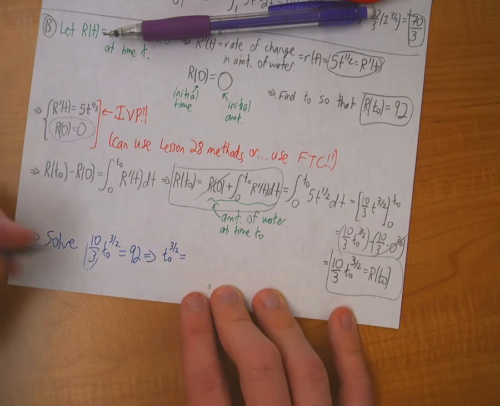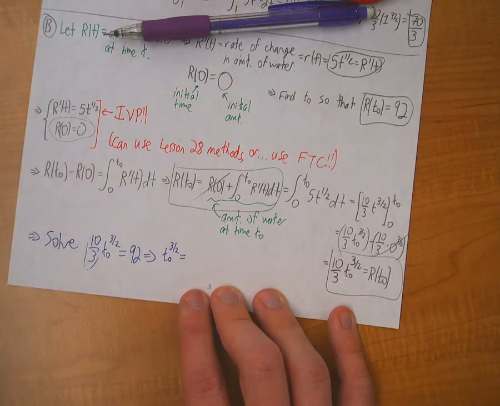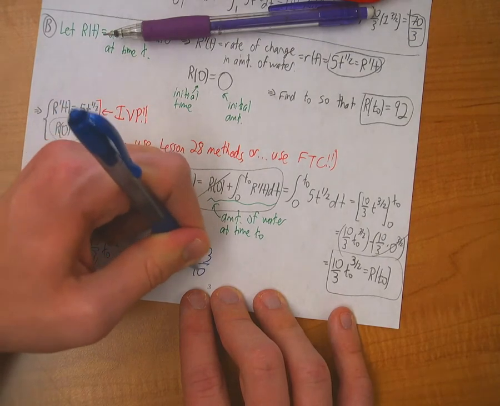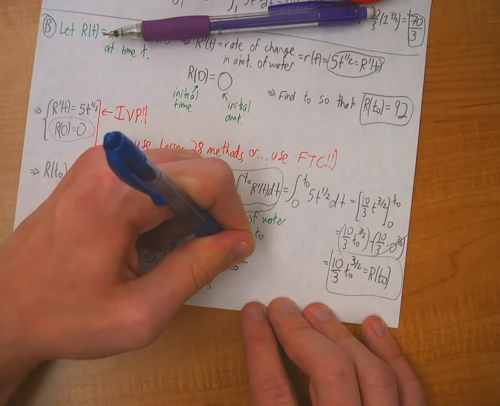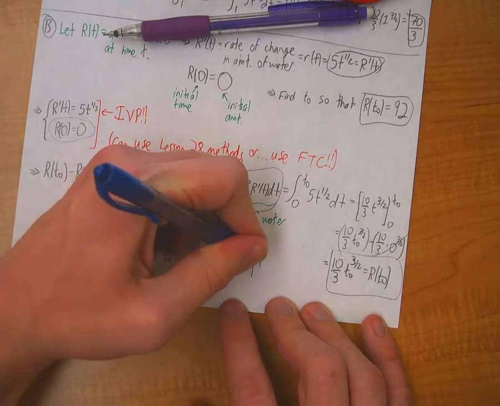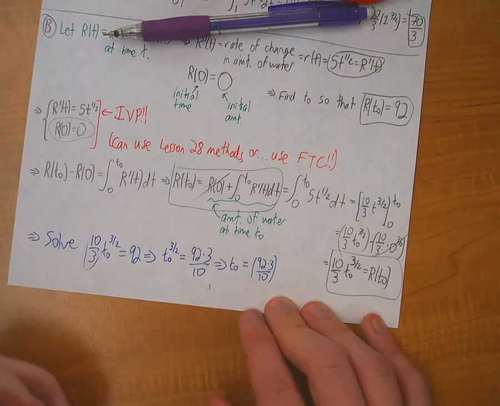Divide. We've got to divide 10/3 over to the other side, or equivalently multiply through by 3/10 on both sides. So we have 92 times 3 over 10. Okay? So then t naught will be equal to 92 times 3 over 10, all of that raised to what power?